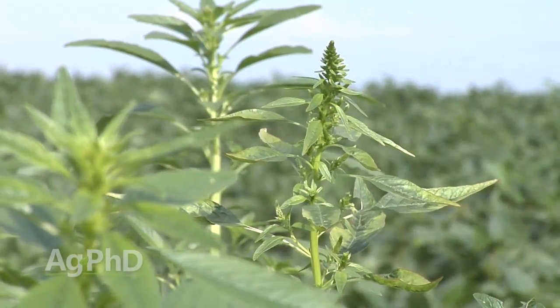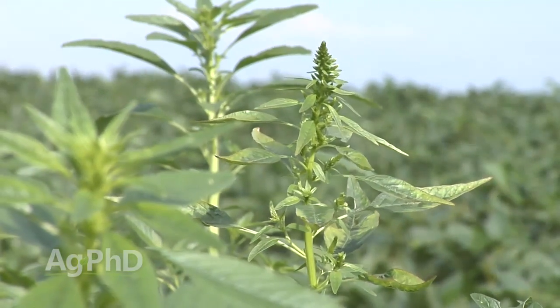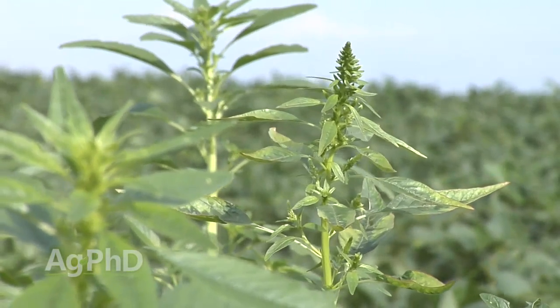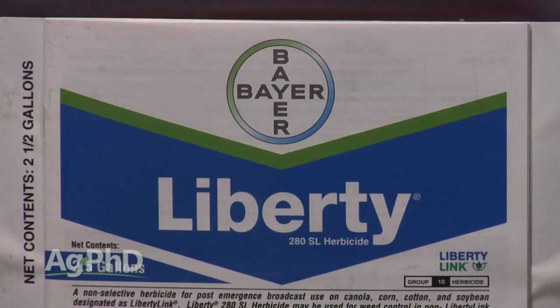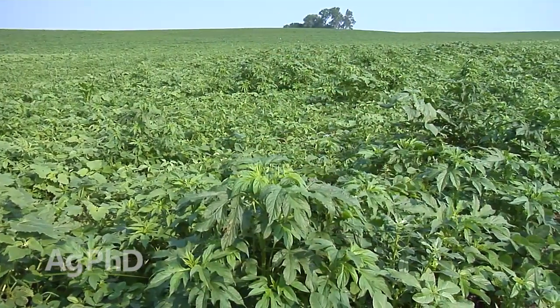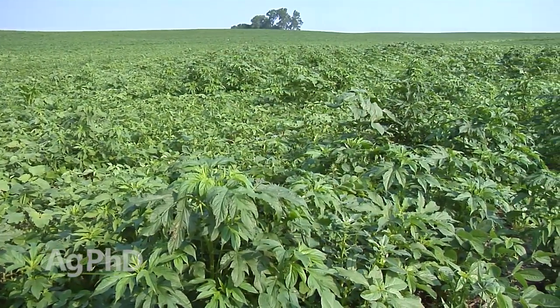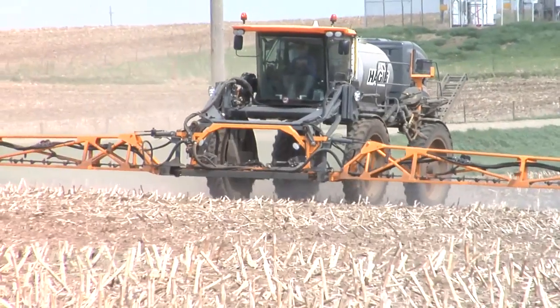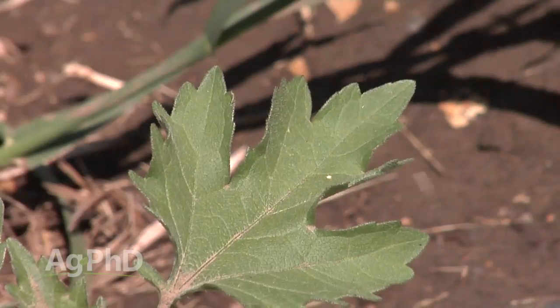And then the other big thing is, when Roundup first came out on Roundup Ready soybeans, people were killing two to three foot tall weeds with no problem. You're not going to do that with Liberty. You've got to use a good strong rate, 29 or 36 ounces, something like that. But even if you're using 36 ounces, it's still not good enough to take down three foot tall weeds consistently. So use a pre-emerge herbicide and start spraying when those weeds are small.